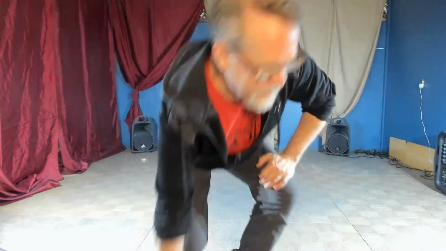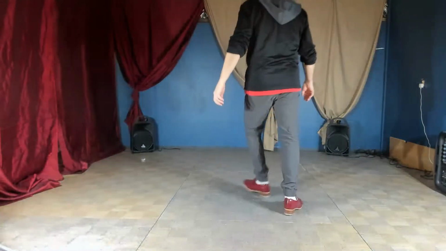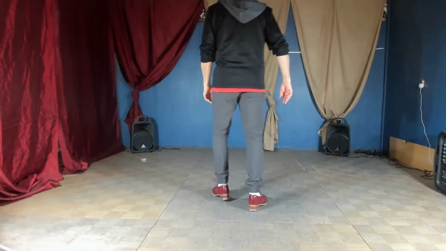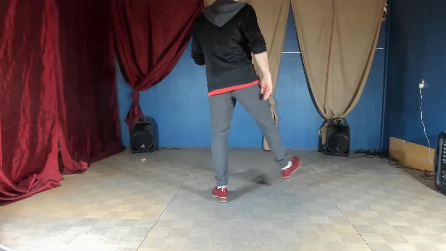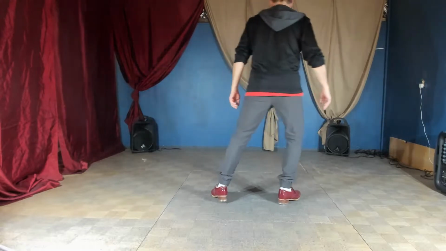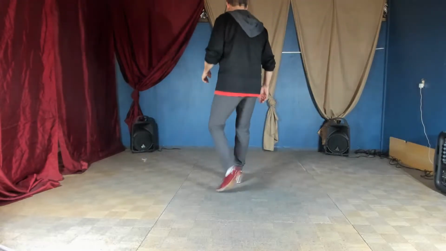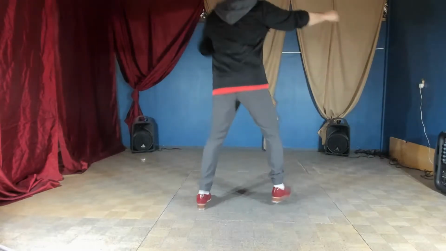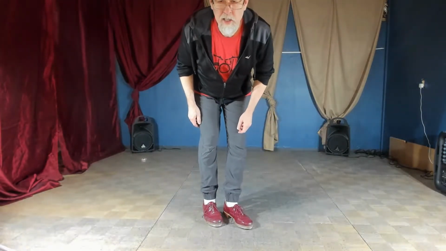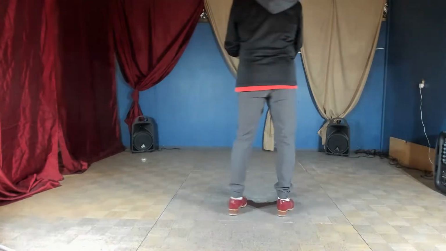Okay. All right. So let's back it up a phrase from the stagger triplet. Okay, so we're going backwards in time. We're going to start with the stagger.